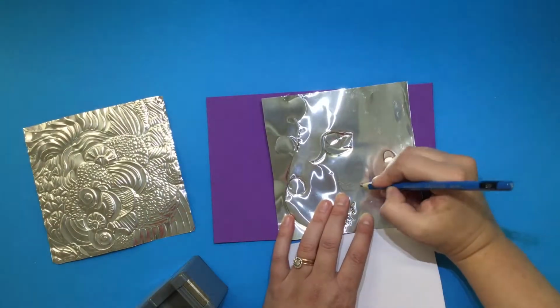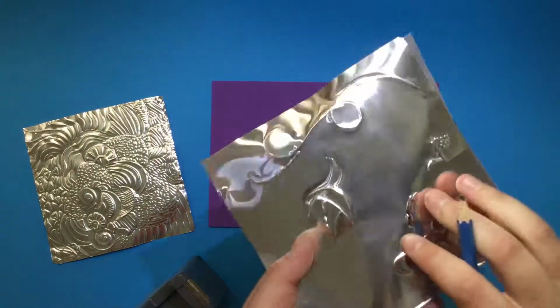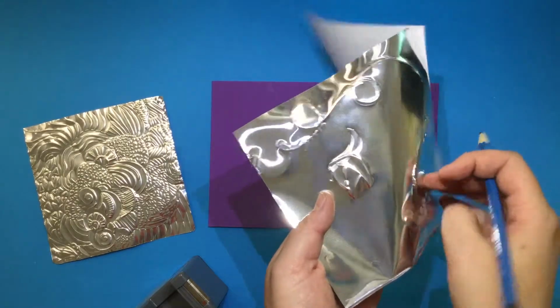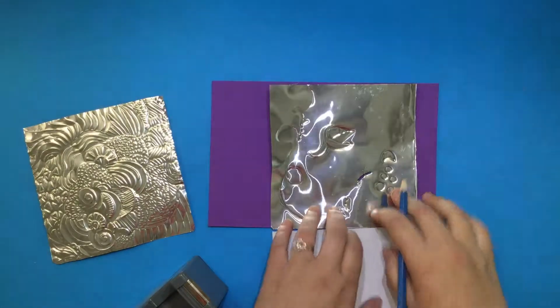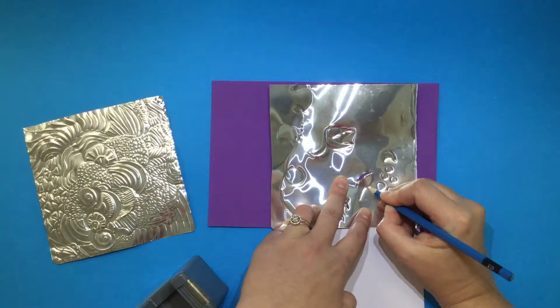Because if I go into it pressing really hard right away, I may accidentally break my foil and it will go through to the other side. That's also the reason why we do not want to use a super sharp pencil, because we don't want it to go through our foil.